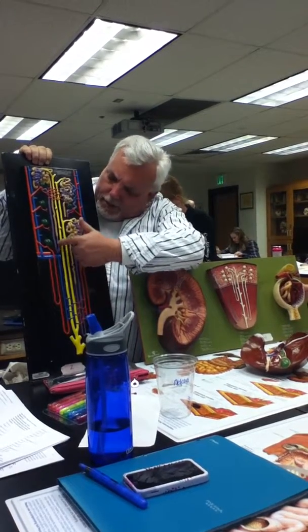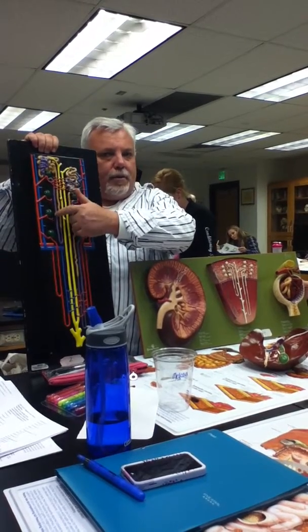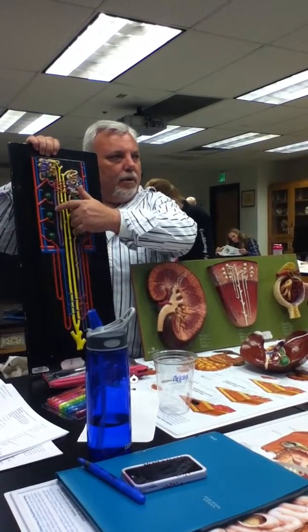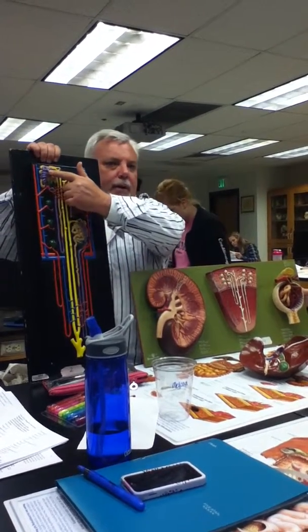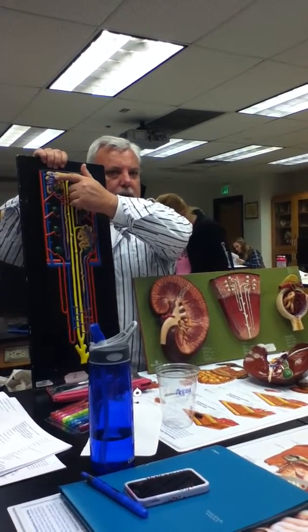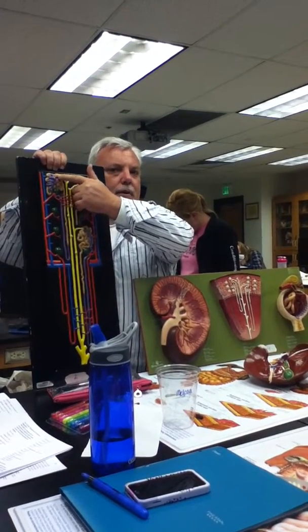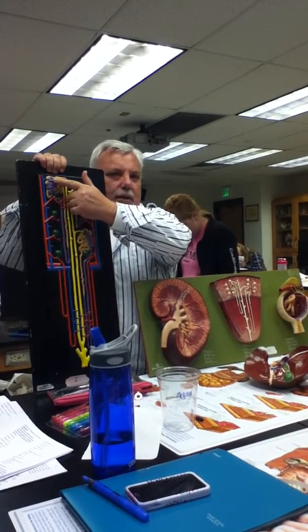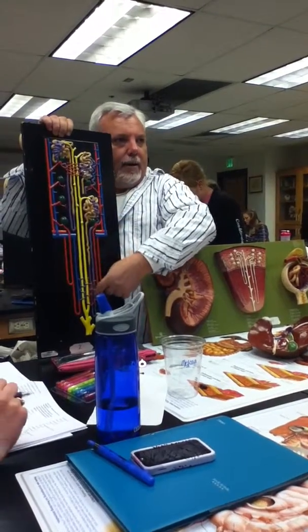Then it comes down here to what's called the loop of Henle. Okay. When it comes up the ascending tubule, here's where the hormones will affect to see if it's going to keep water or remove water. Okay. Then it'll come up to this purple part right here. This is the distal convoluted tubule. And what happens here is it turns into urine. So it goes from filtrate to urine. Basically it's concentrated. Then it'll come into the collecting ducts, this yellow part, and on out.